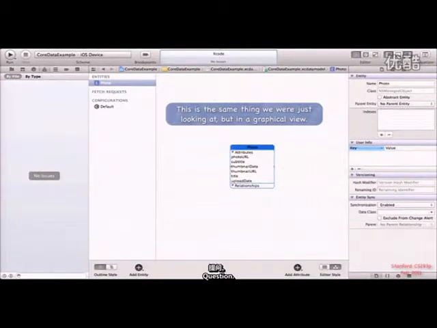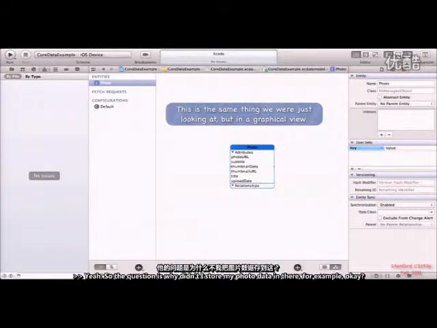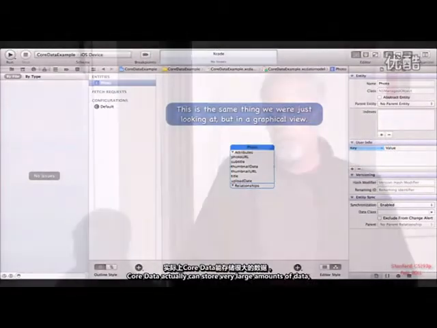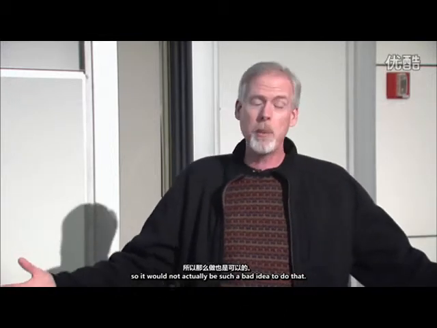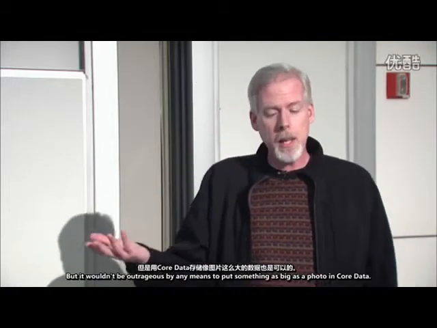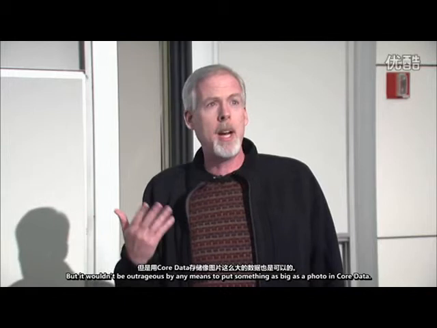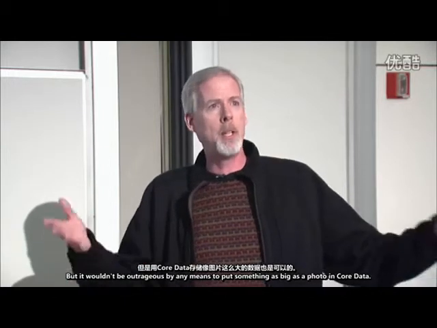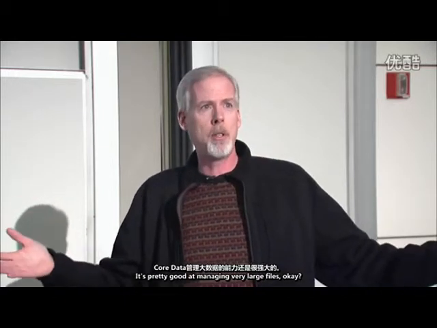Okay? Question? Why did you not store the photo data in there again? Because couldn't you use that as your cache instead of another cache? Yeah, so the question is, why didn't I store my photo data in there, for example? Core Data actually can store very large amounts of data, so it would not actually be such a bad idea to do that. I didn't do it just to be different. I mean, just to point out that you can store data or not store data, store it in a file system if you want. But it wouldn't be outrageous by any means to put something as big as a photo into Core Data. It's pretty good at managing very large files, okay?